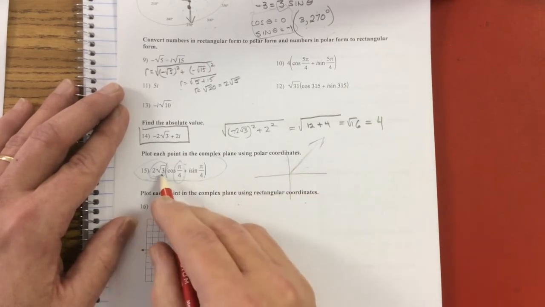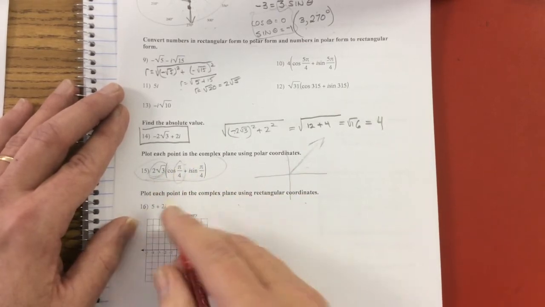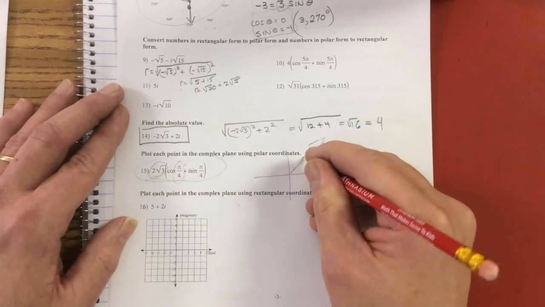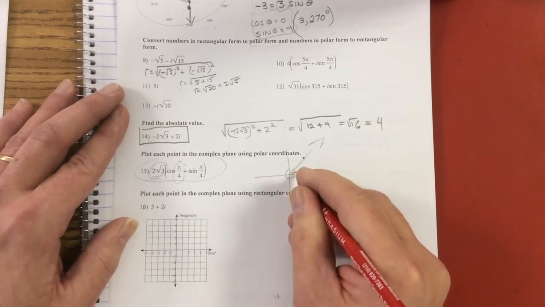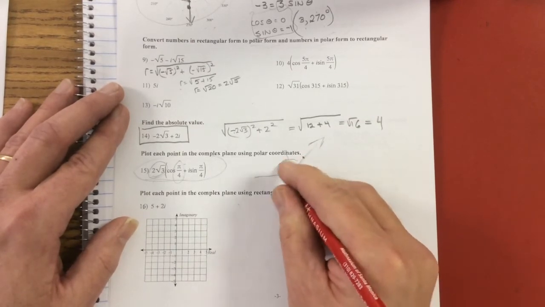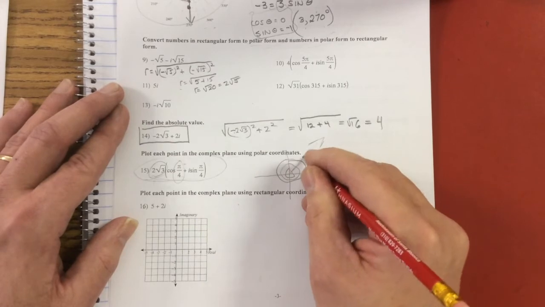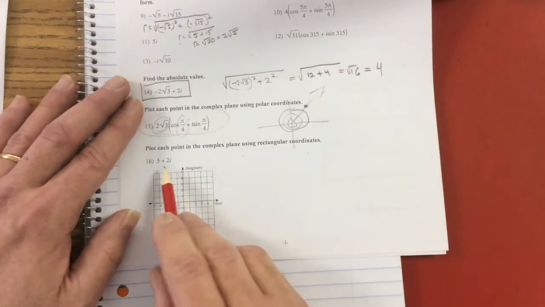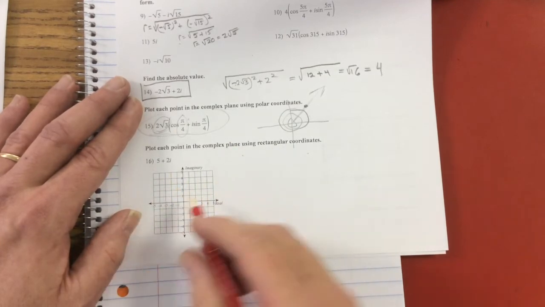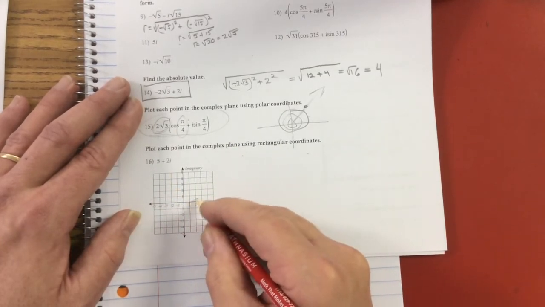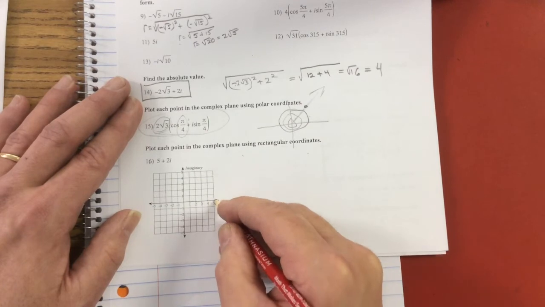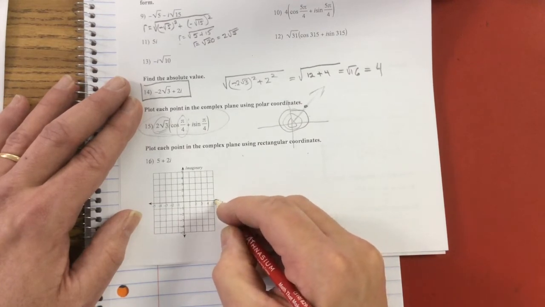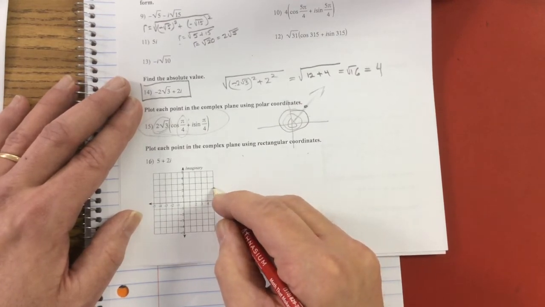Well, square root of 3 is about 1.7, and 2 times that would be about 3.4. So 1, 2, 3.4. Using rectangular coordinates, this would be 1, 2, 3, 4, 5, 1, 2.